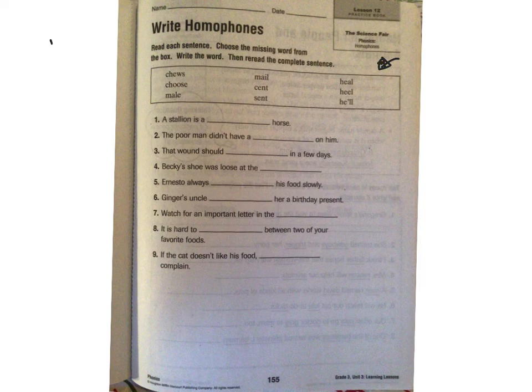First one is chews, like she chews something in her mouth, and then choose, like I'm going to choose to go there. Then I have male, I think that one was in the video, meaning a boy, and then I have mail that you get in your mailbox.